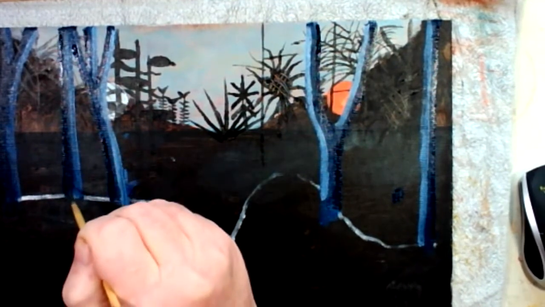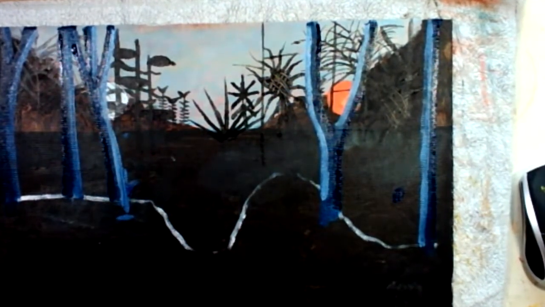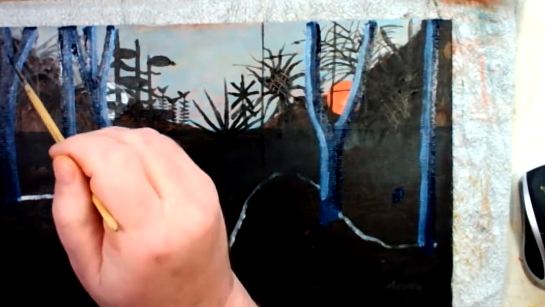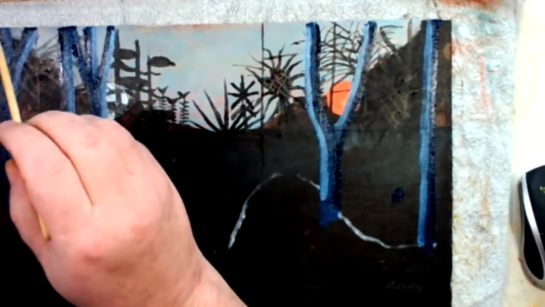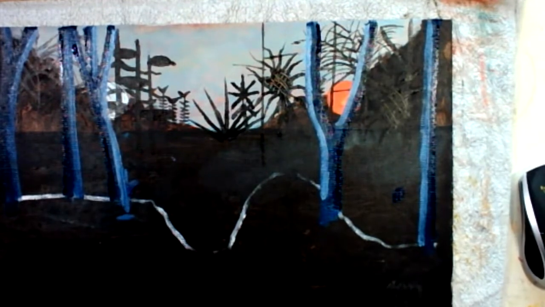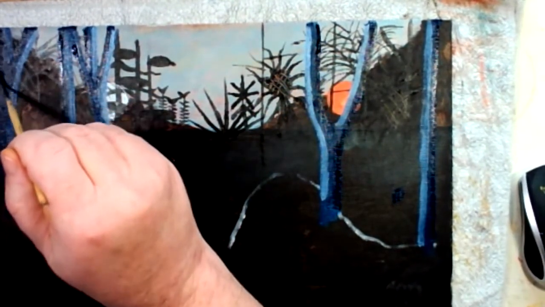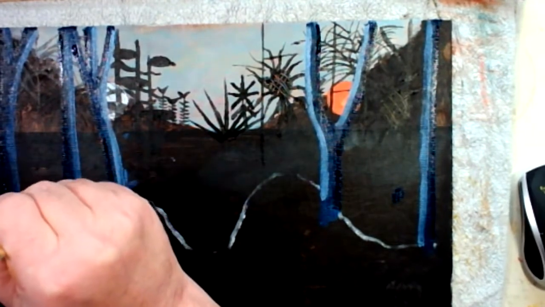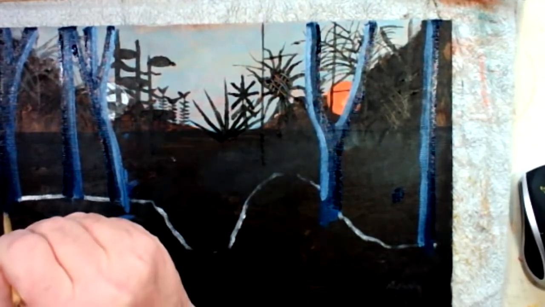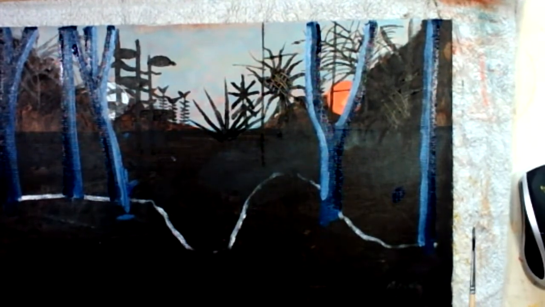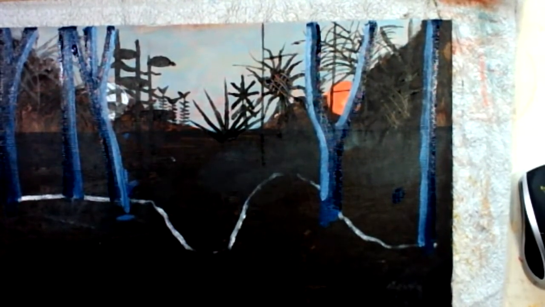Even that seems to be flowing a lot better. Opposite the light side. And as I'm about to do the last one, the last tree, I am gauging whether or not I think that the dark is dark enough and the light is light enough. And I would argue that we could be even lighter on the light side.